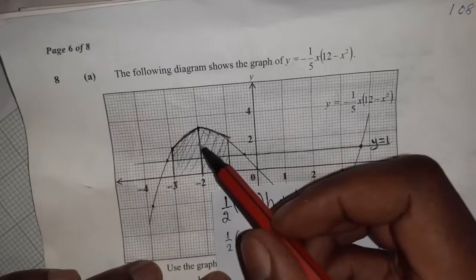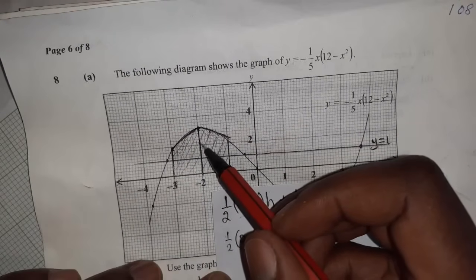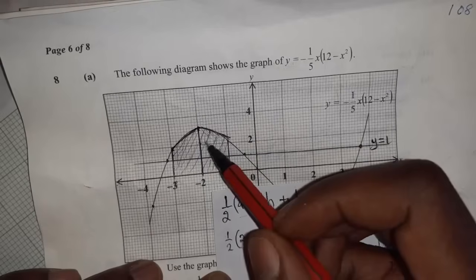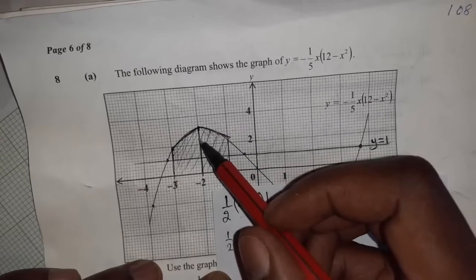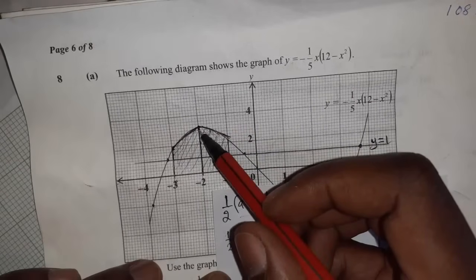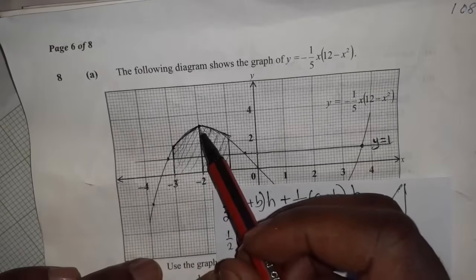Then you can count from here. If this is 2, then you say 2. Half of this, of course, is 3. So we can say 1, 2, 3, 4, 5. So this is 3 here. Okay, 3 is at this point.